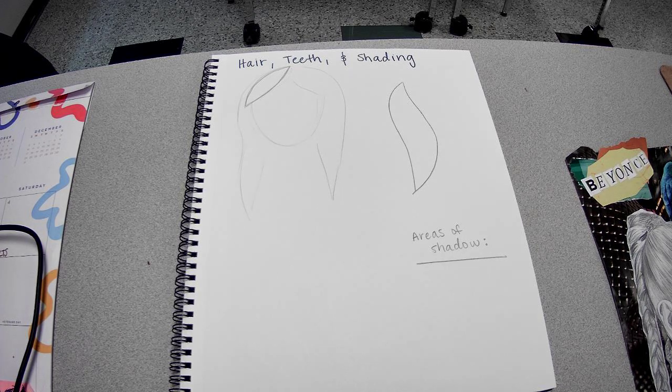Okay, so make sure you have hair, teeth, and shading written. When it comes to hair, I know there's lots of different hair types. Some of your people may have an afro, or really tight curls, or cornrows, or their hair is just straight and silky. I'm going to teach you how to do a type of curl.